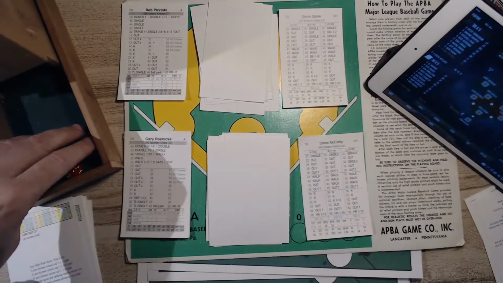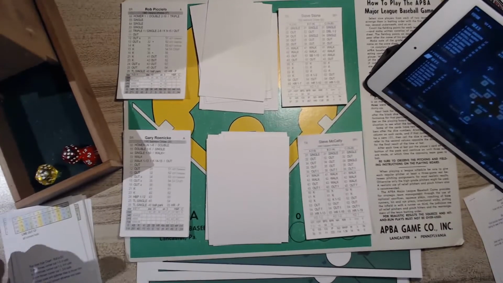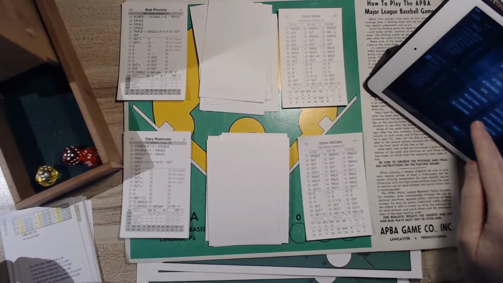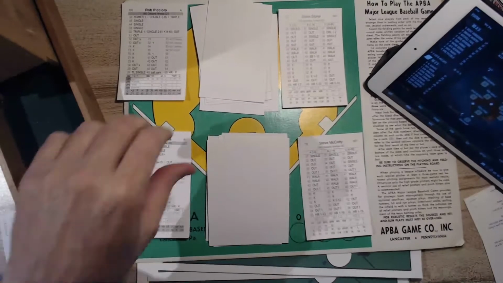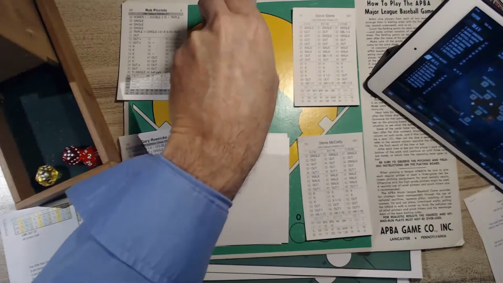All right, Rob Piccolo. That's a 55, and that's going to be a line drive base hit to left center field, played by Gary Roenicke. So Piccolo's on with a leadoff single for the Billy Ball A's. See what's going to happen now.